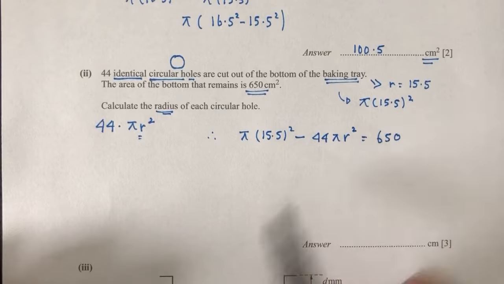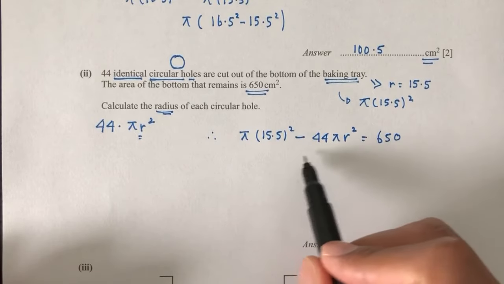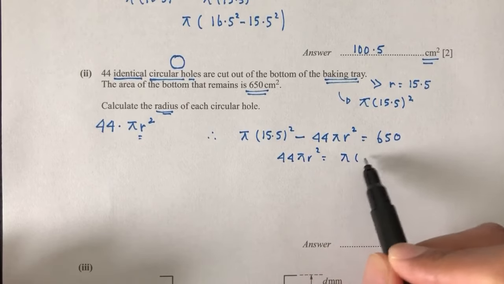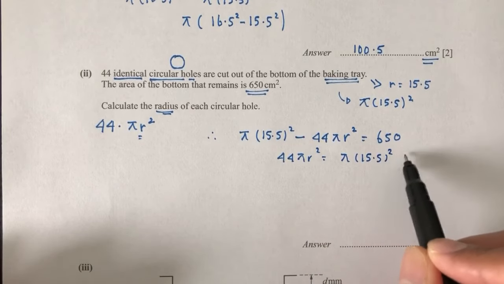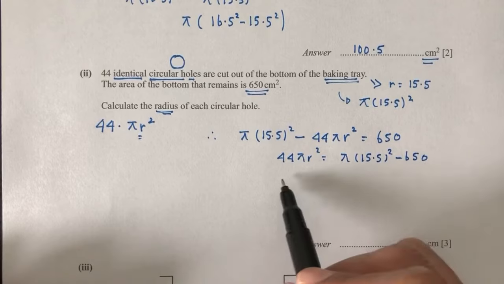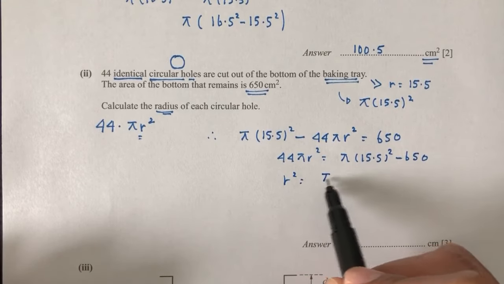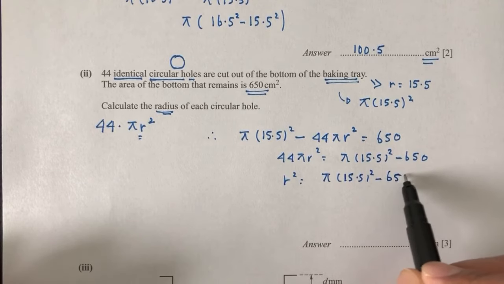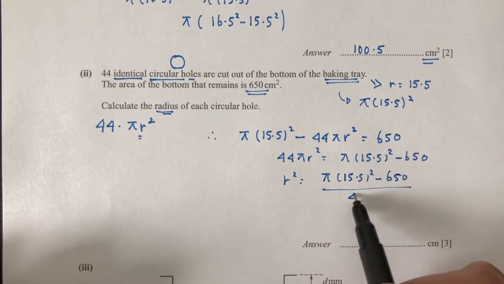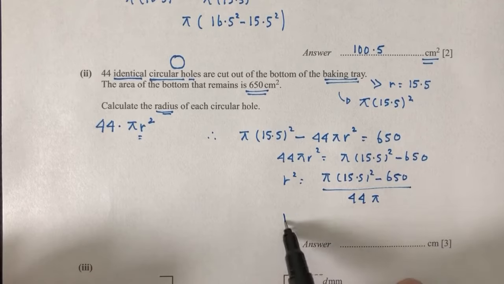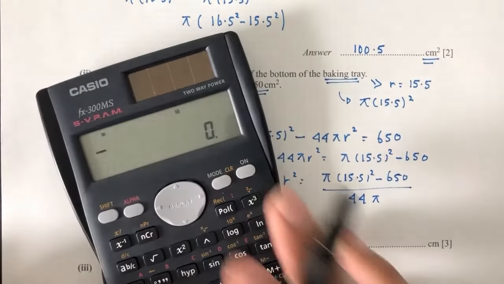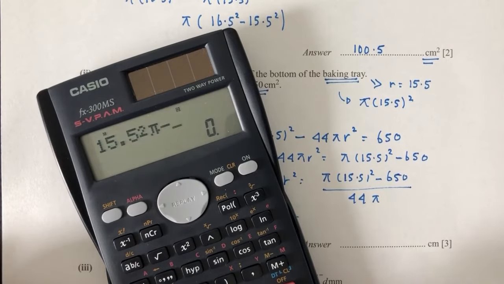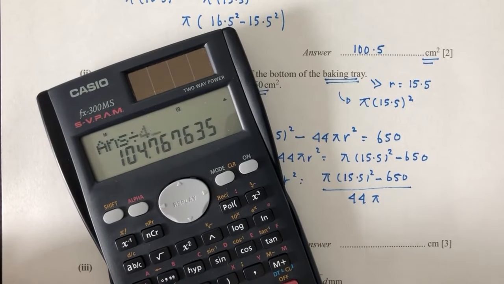So let's solve for r square. 44 pi r square will be pi 15.5 square minus 650. Now r square will be pi 15.5 square minus 650 divided by 44 pi. So let's find the value of r. So one by one: 15.5 square times pi minus 650, divided by 44 pi.